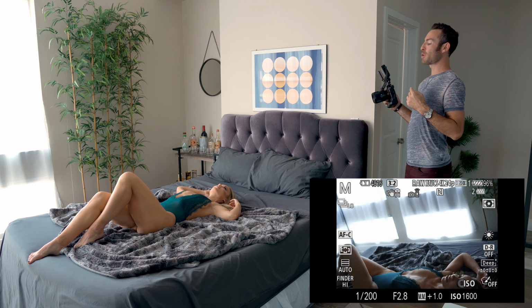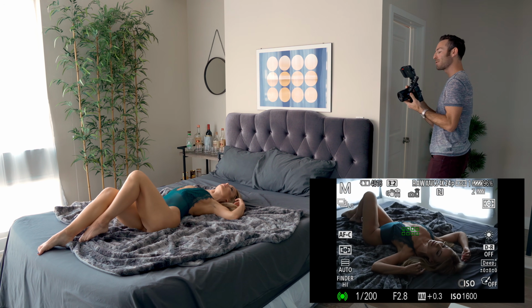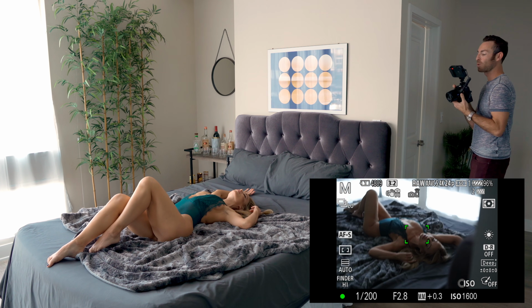So go ahead and put a little arch in your back. That's gorgeous. Really point those toes, and close your eyes for a second. Love that. One more. Gorgeous.